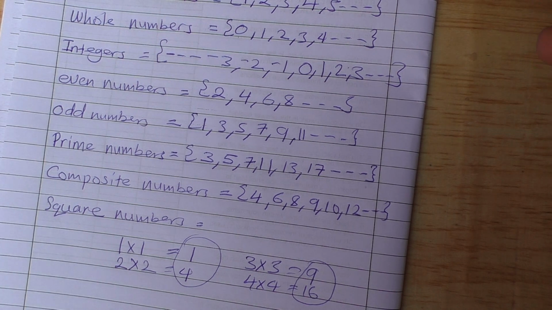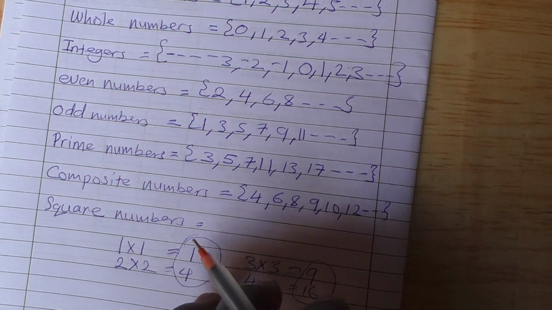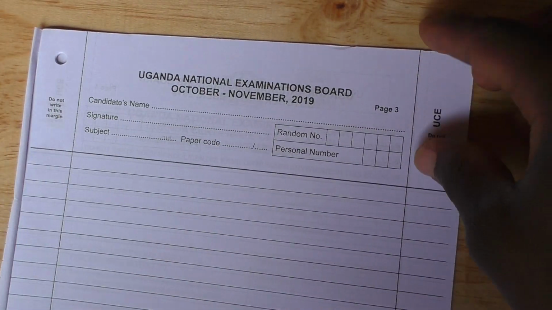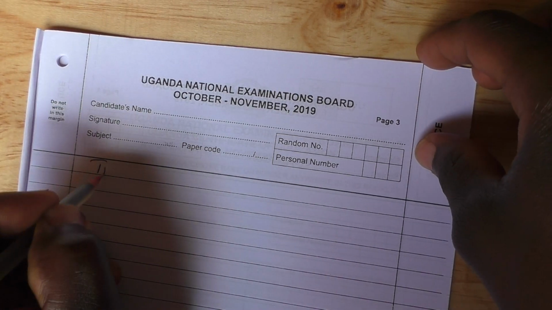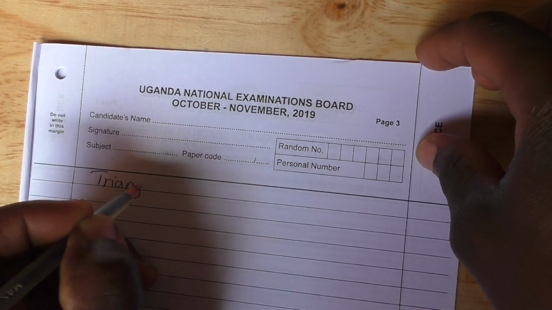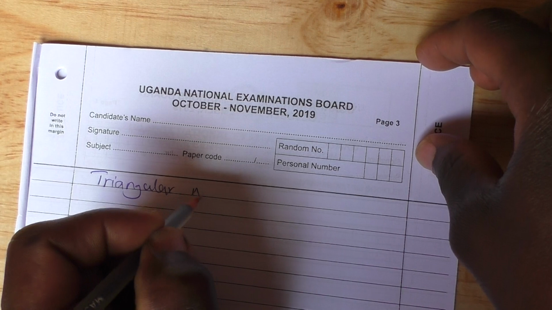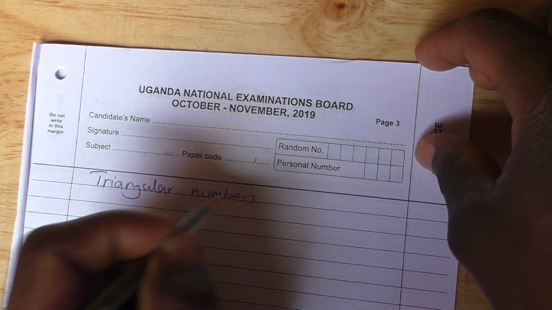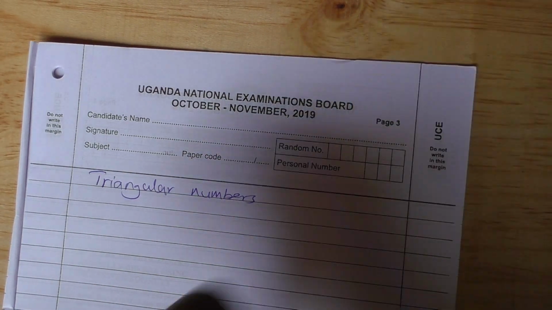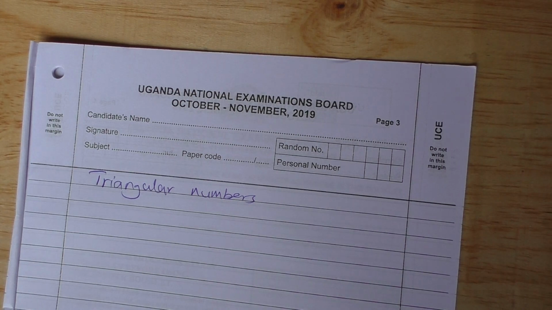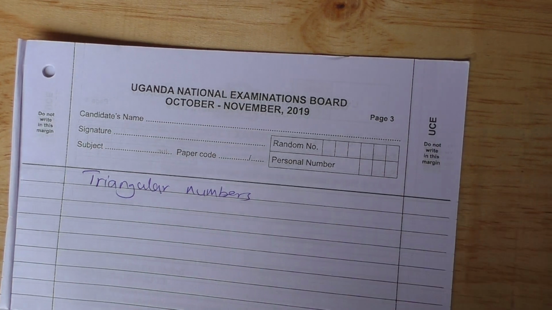We also have triangular numbers. Let us look at the triangular numbers. Now, the triangular numbers are the numbers that are arranged to give a triangular pattern.